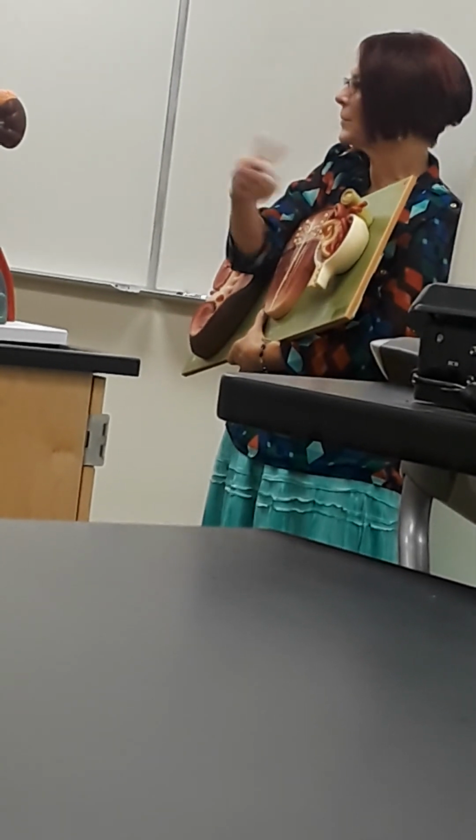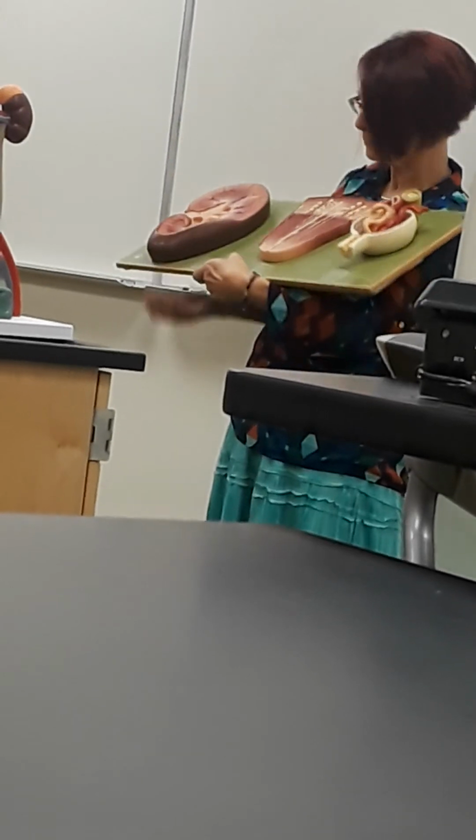In order to correctly remove what we need to remove from the filtrate and then reabsorb back into the blood what we need to, it has to go at a specific range. So that's a control mechanism. Anything else? Okay.